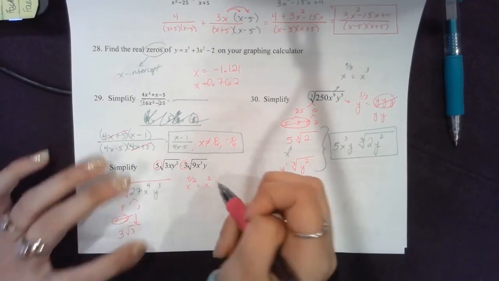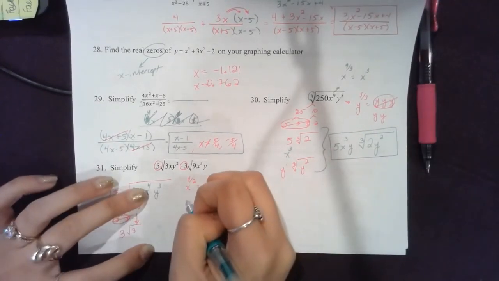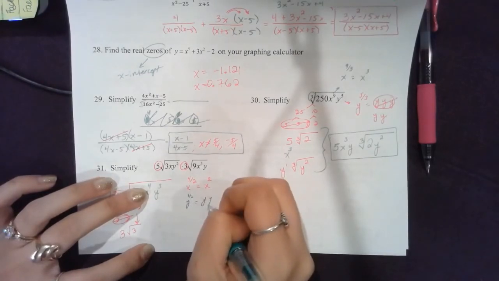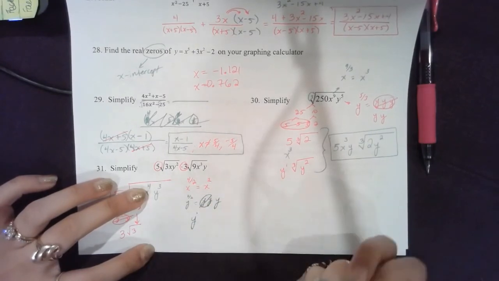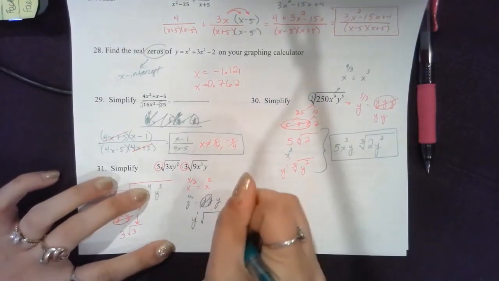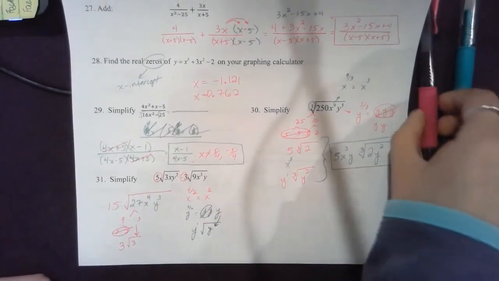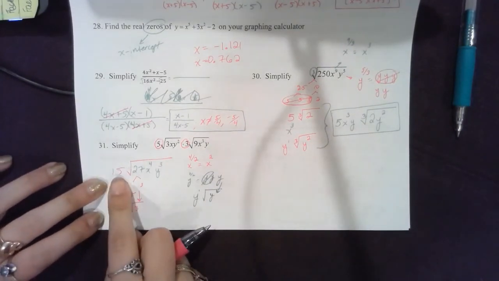y to the 3rd, that's a decimal, so that's 1, 2, 3 y's. We can take out one group of pairs, but there's a y that stayed. So our final answer, everything on the outside. The 15 is still outside, so we have to do 15 times 3.